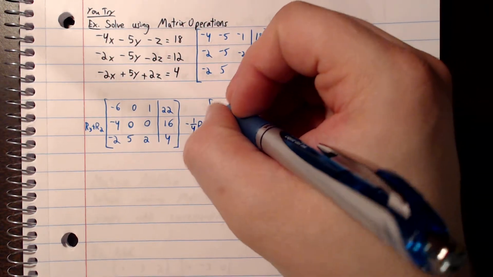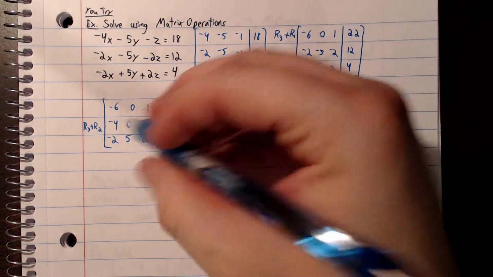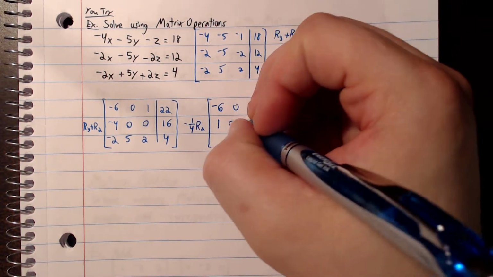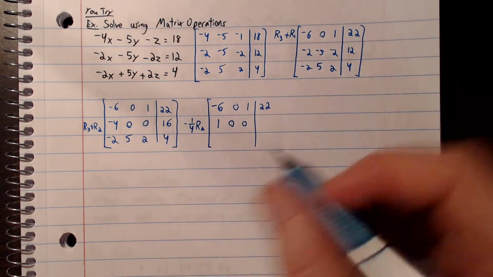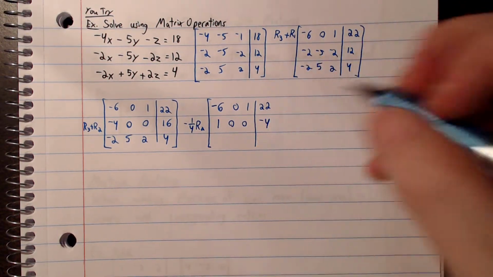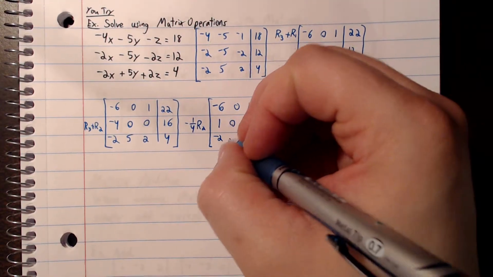So let's see. This stuff all stays the same. This becomes 1, 0, 0. Negative 1/4 times 16 is negative 4. And then we haven't touched these yet.